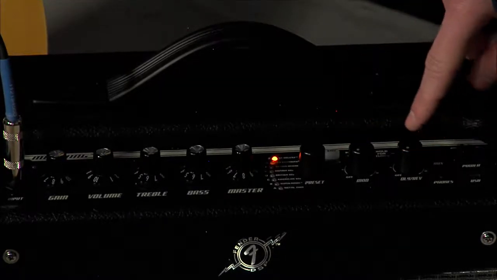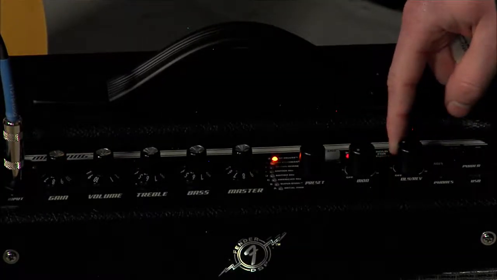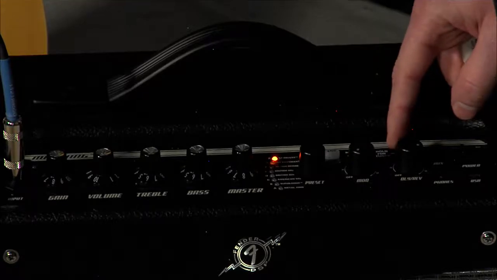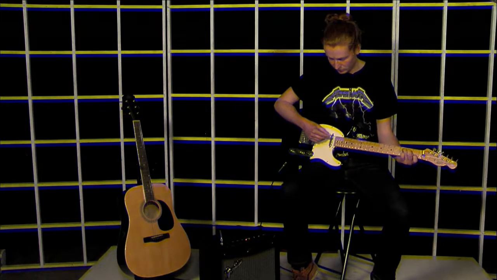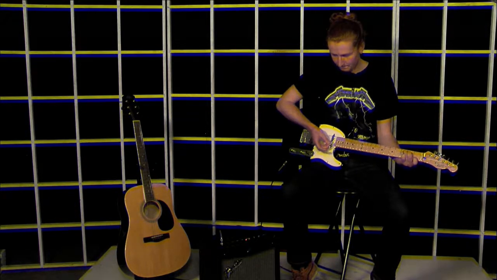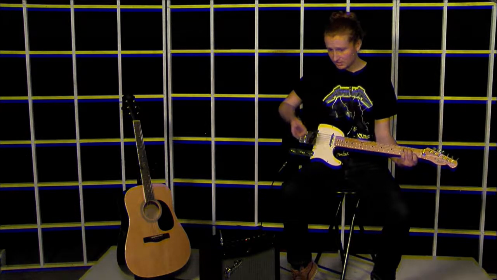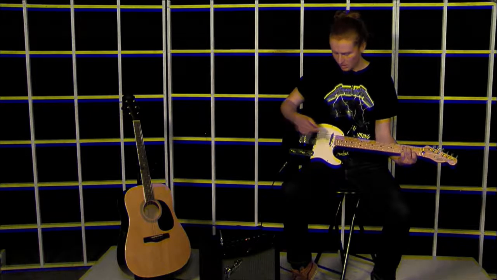And then this one is our reverb and delay. I want to turn delay all the way up so we have a longer delay. And then I'm going to play that, and you should hear it echo after I hit the strings. As you can tell, the sound continues to echo after I hit the notes.